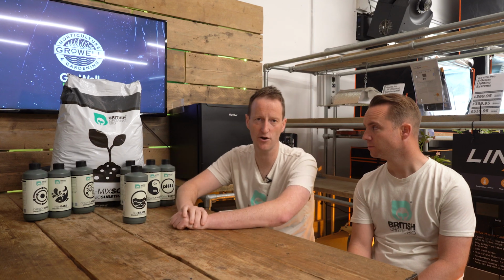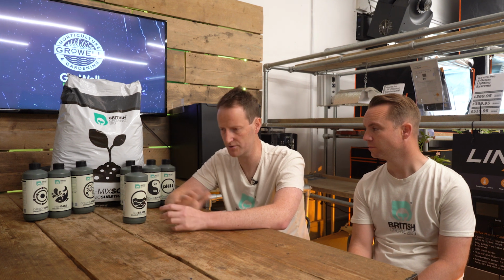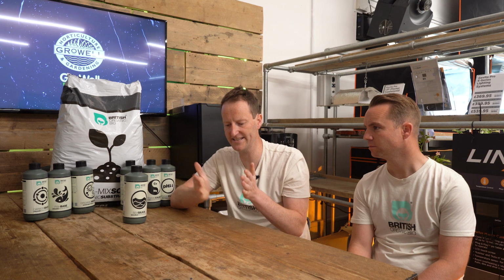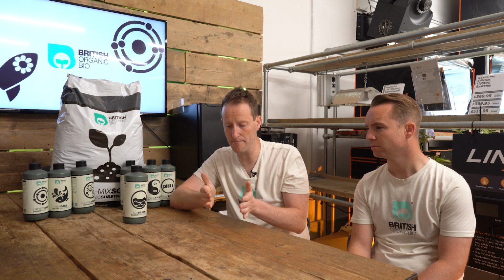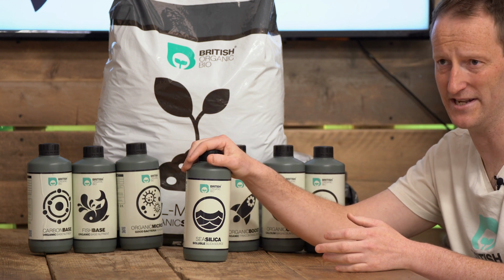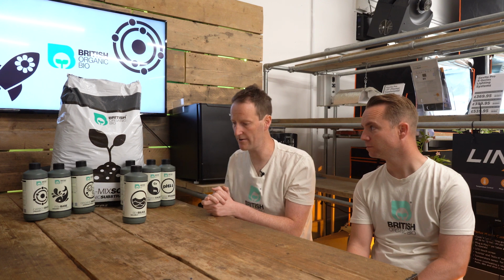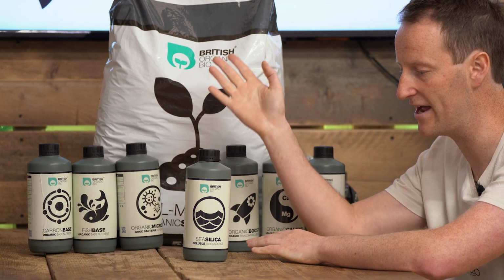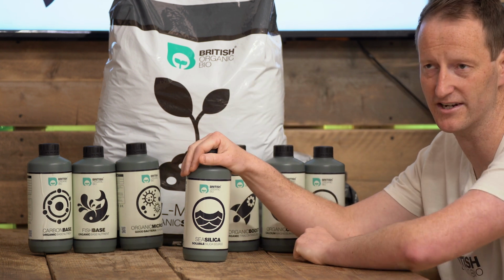We don't have a pH up in our range, which might seem unusual, but I always consider having an acidic pH in your growing medium a good opportunity to add silica. If you add pH up, you've missed a golden opportunity to add silica, because silica is alkaline by its nature. You can raise that pH and add silica, so it's a win-win for me. So I would never use a pH up. I would throw it away and use the silica, because you're always looking for an opportunity to add it.